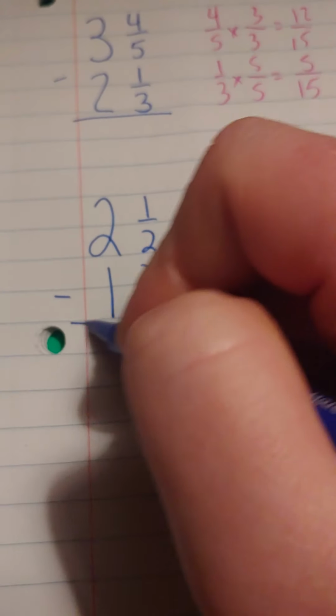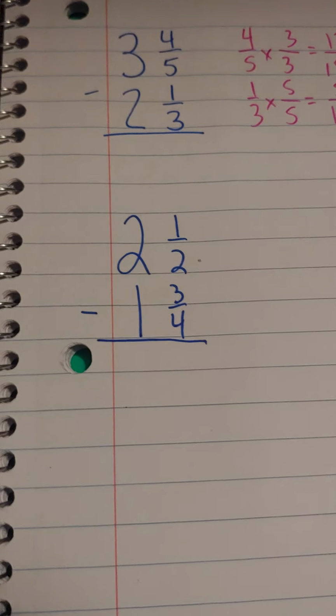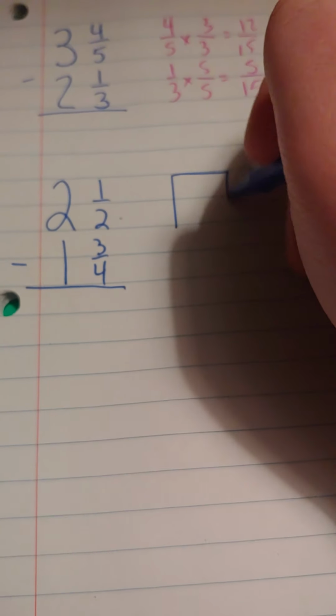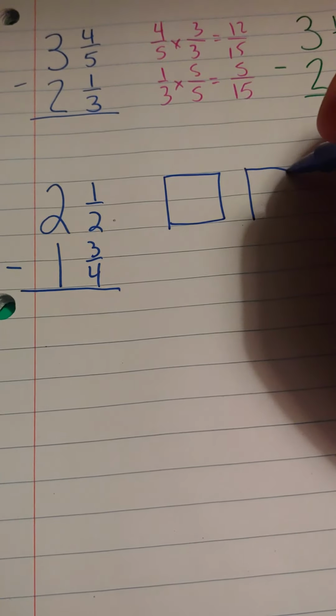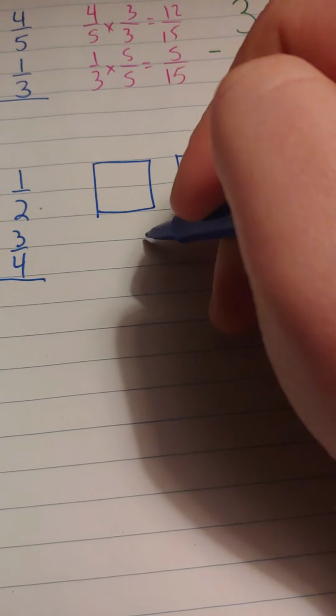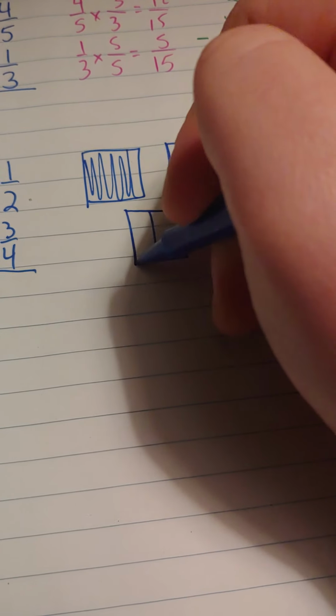I'm going to make one up right now because I want to show you one where you have to borrow. So let's do 2 1/2 minus 1 3/4. Sorry, you can't see that. So there we go. So I'm going to do this 2 ways. First way is I'm going to draw a picture. So I'm going to start with 2, there's 2, and then I have a half. So I'm going to shade this in. There's 1, there's 2, and then we're going to have a half.